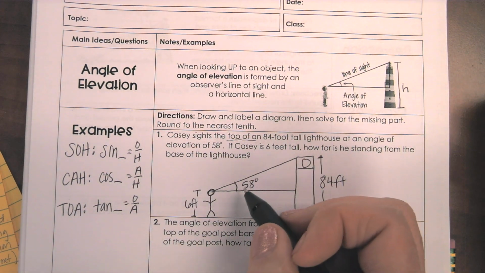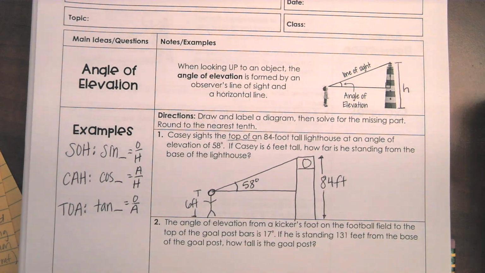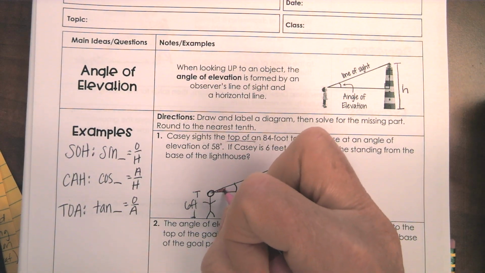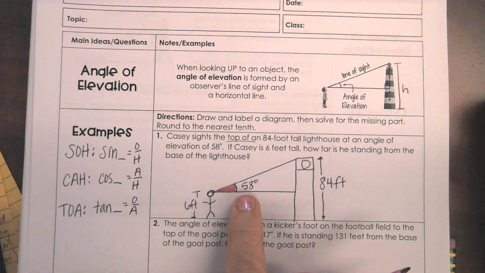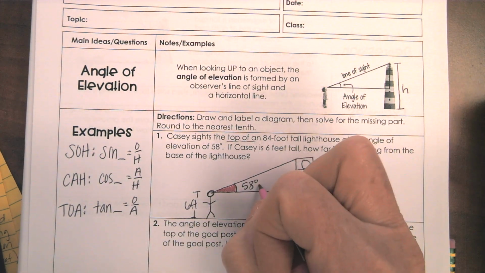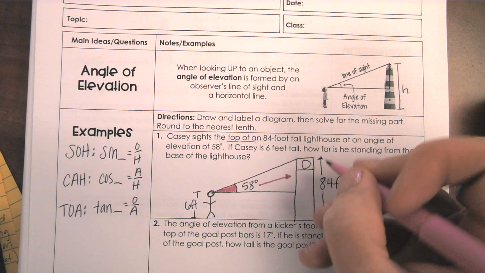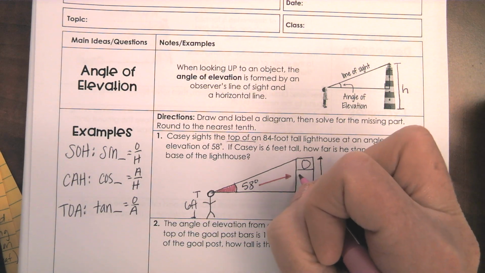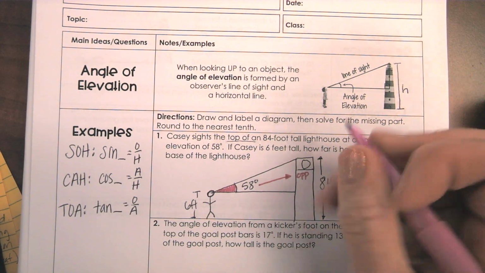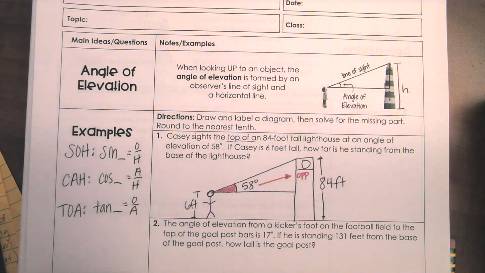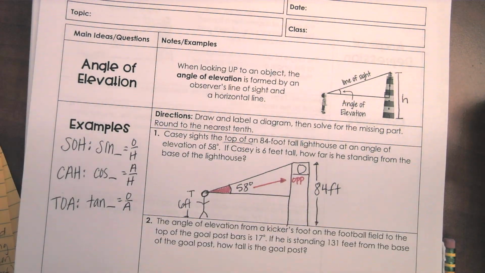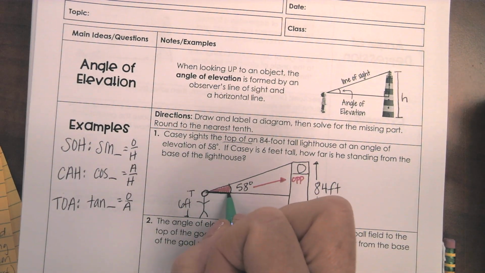Okay, so with that, there are some things that I need to notice here. I have my 58 degrees. If I take a look over here, this is the opposite. So I know that I have my opposite, and I am looking for my adjacent. My adjacent is the one that is touching the angle.